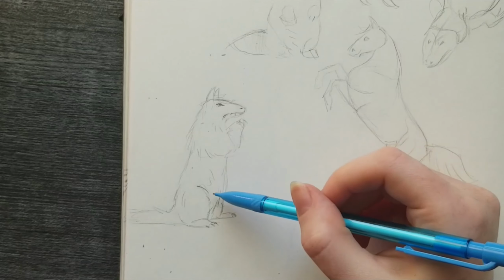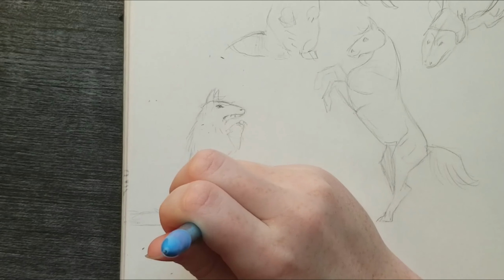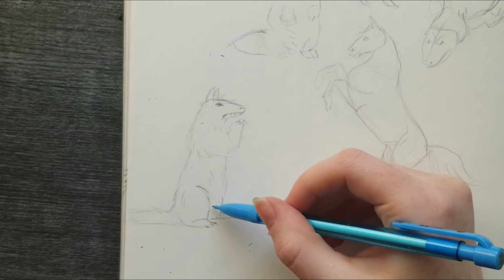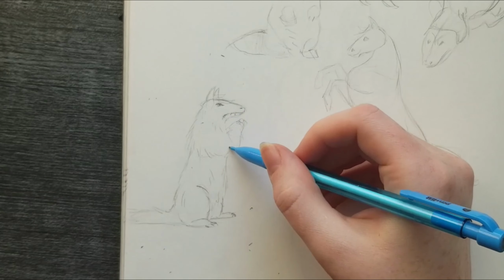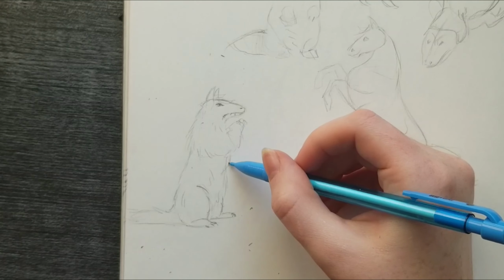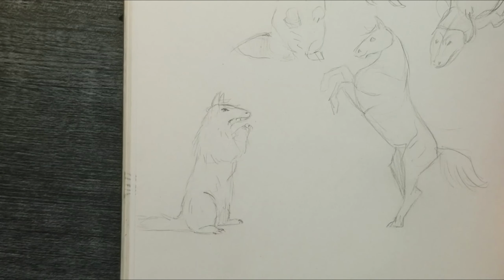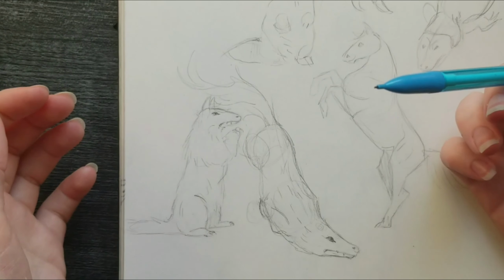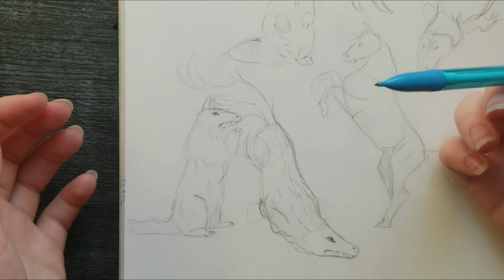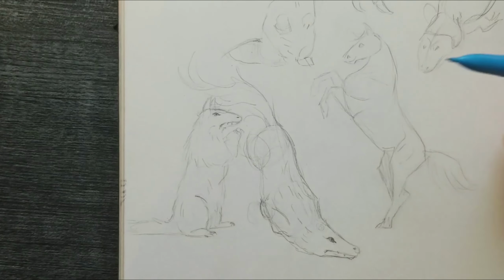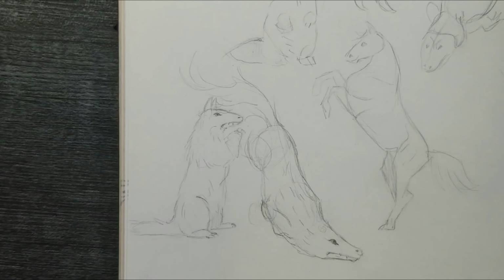Oh right, I said small kind of body like a horse, more muscly. Okay, let me do another sketch. I forgot to play it for a while, so sorry about that. I'm trying to remember what I was talking about.